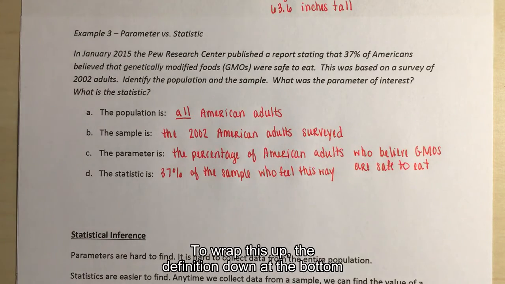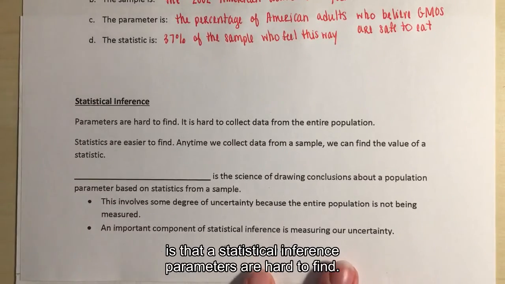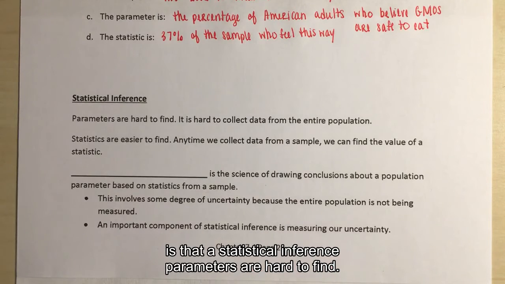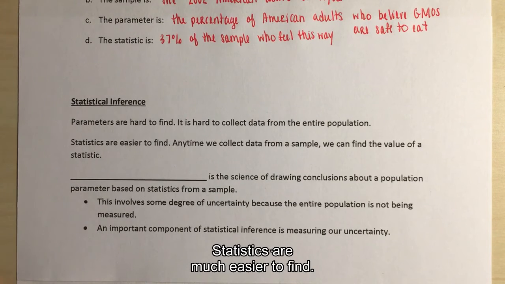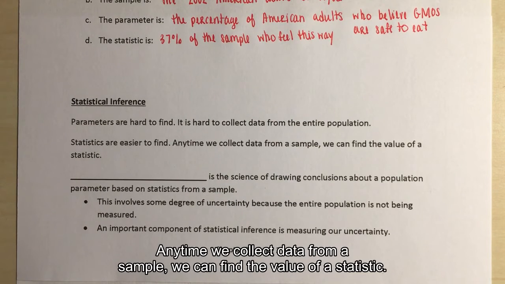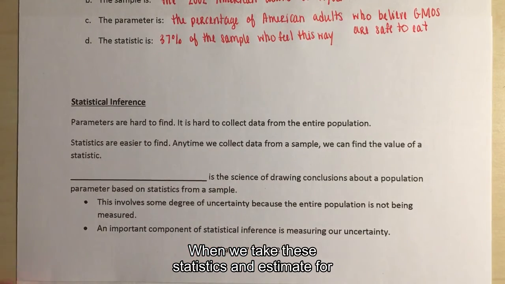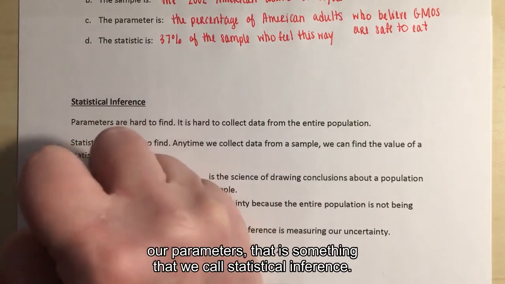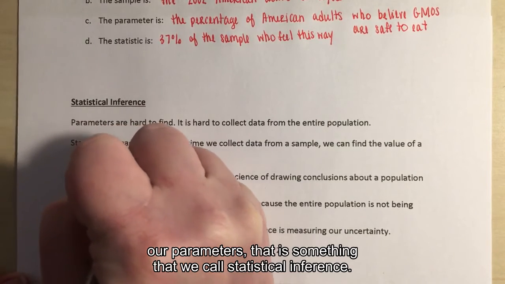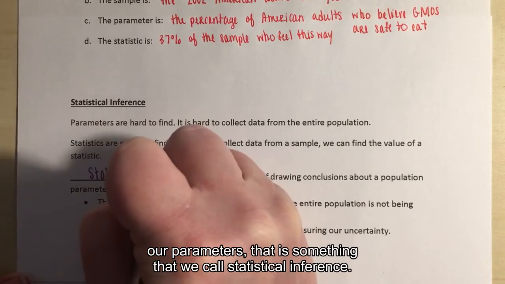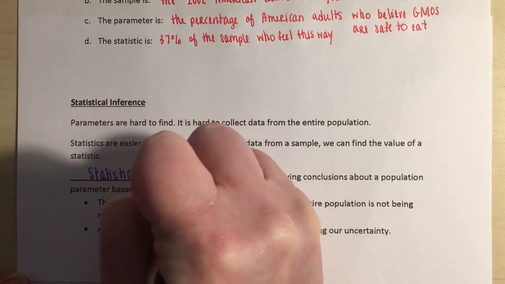Right, so to kind of wrap this up, the definition down at the bottom is that of statistical inference. Parameters are hard to find. It's hard to collect data from our entire population. Statistics are much easier to find. Anytime we collect data from a sample, we can find the value of a statistic. So when we take these statistics and estimate for our parameters, that is something that we call statistical inference.